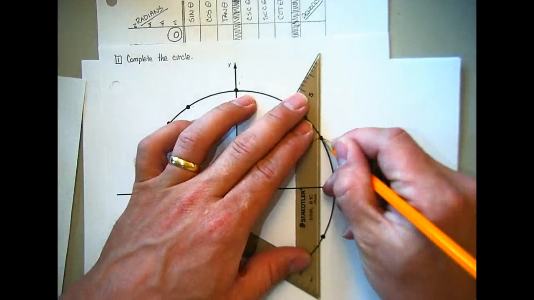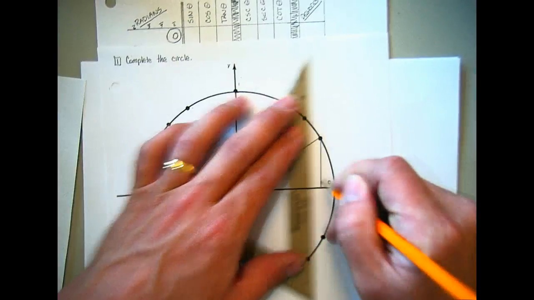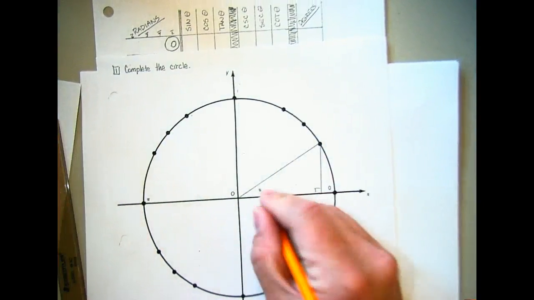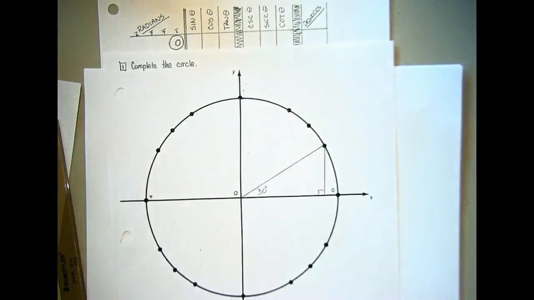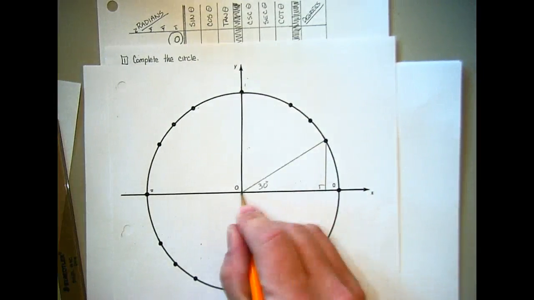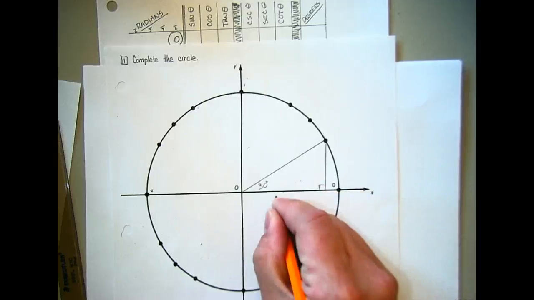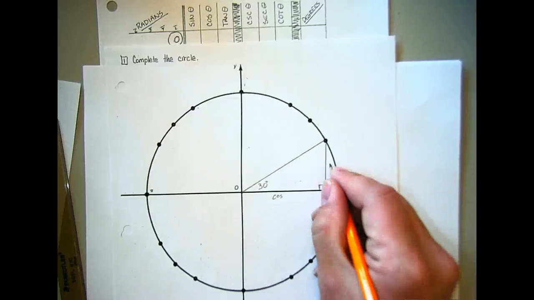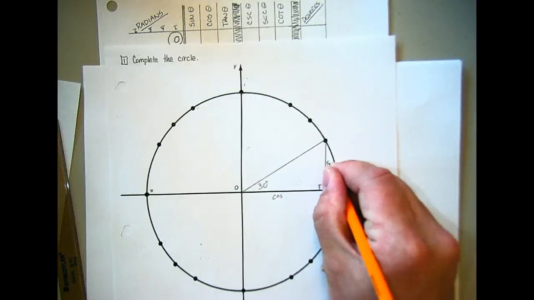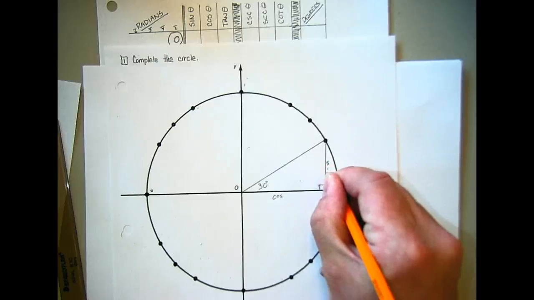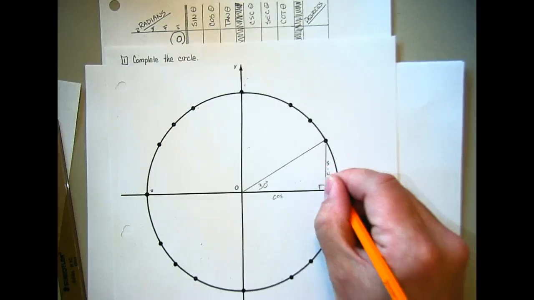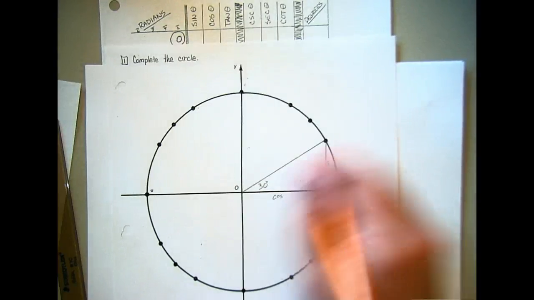Tangent. We can drop this down. Okay, remember if this is theta, and this length represents cosine, this length represents sine. And then the other one's just the 1.